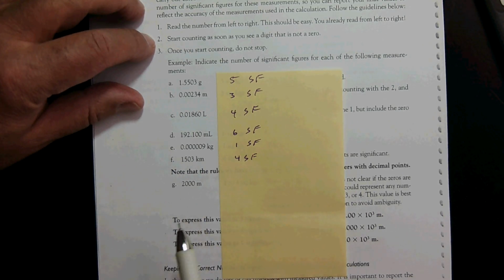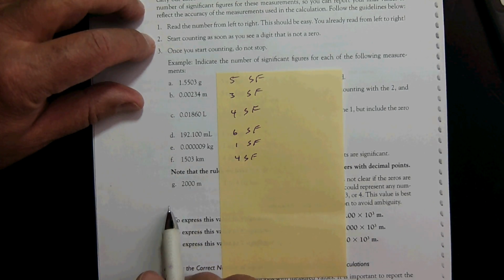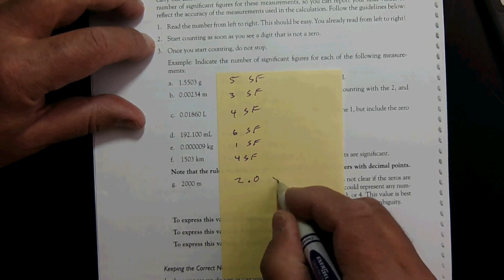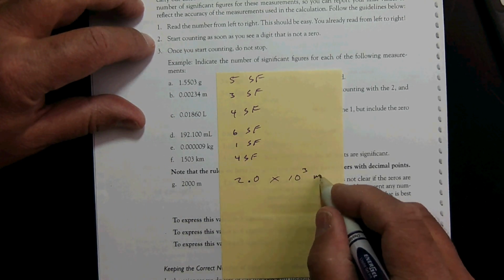That would be asking you to read our minds. However, you should be able to take a number like this and write it to the correct number of sig figs. If we say it's 2 sig figs, then you'd have to say 2.0 times 10 to the 3rd meters.